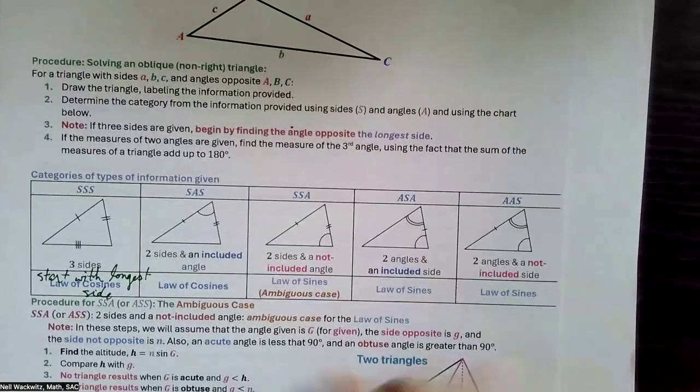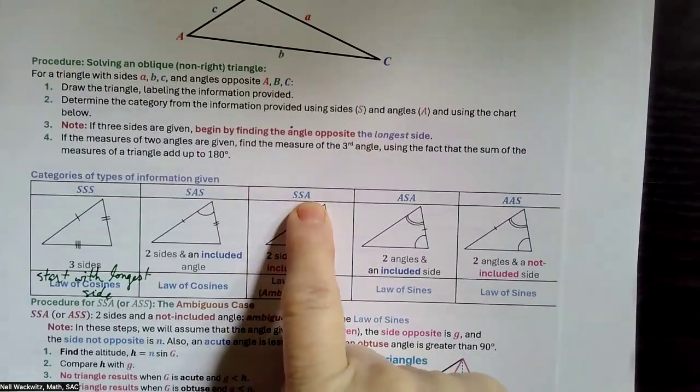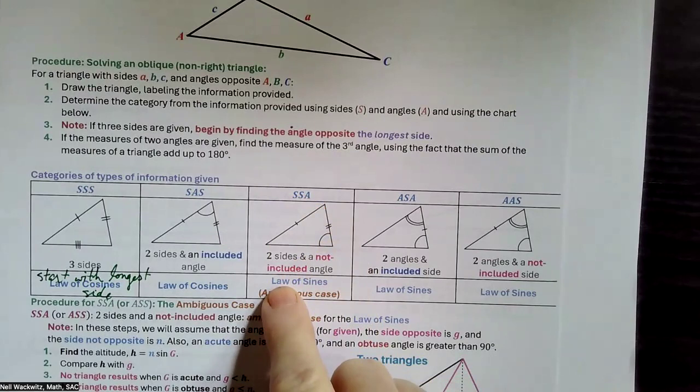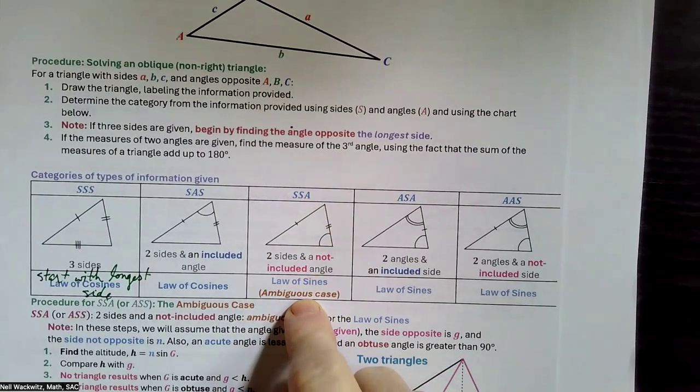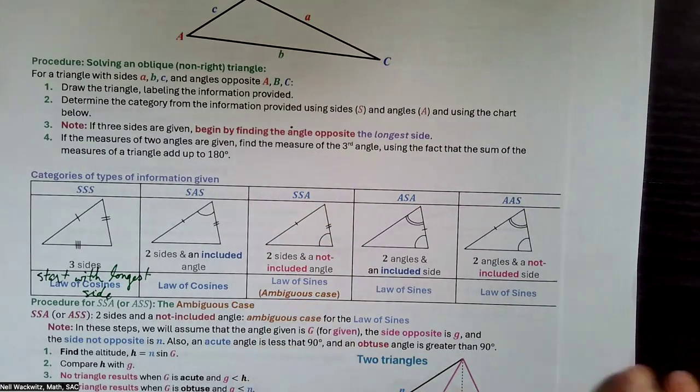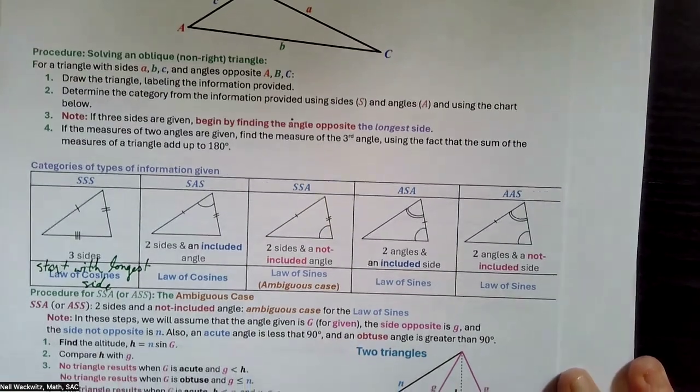So if we're given side-side-angle, then not only do we need to use the law of sines, but we need to use this additional procedure below to tell us if we have 0 triangles, 1 triangle, or 2 triangles. So let's go ahead and look at that.